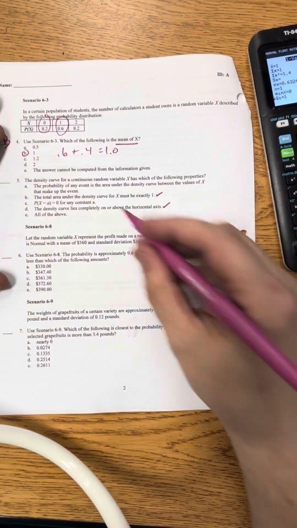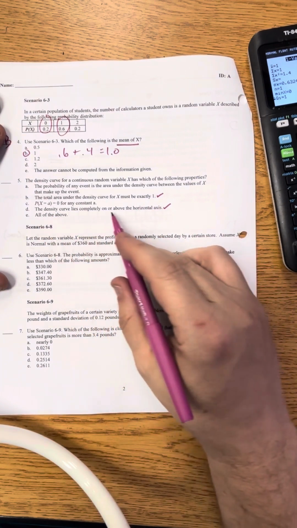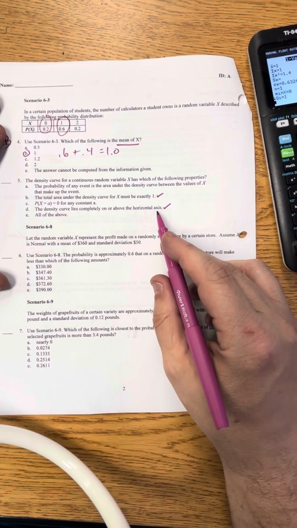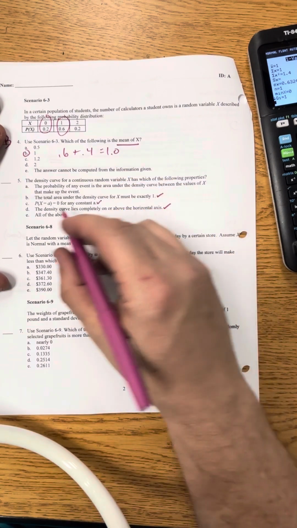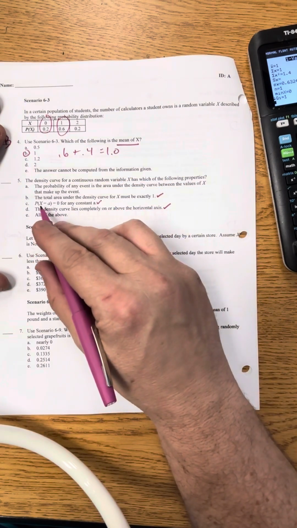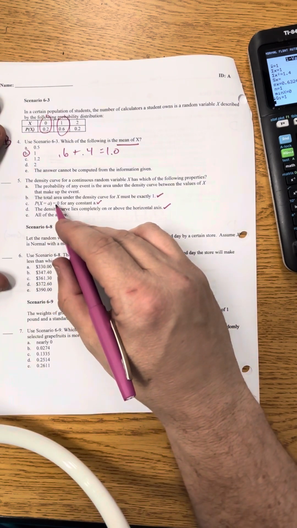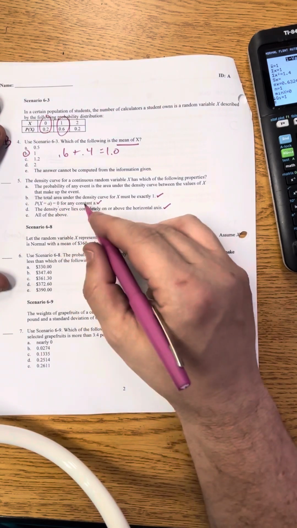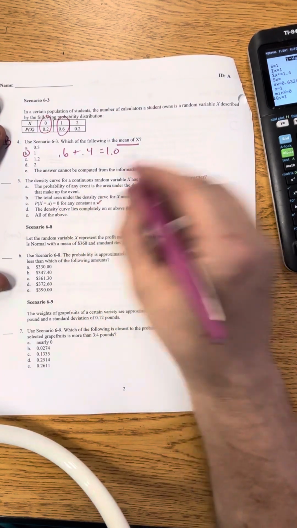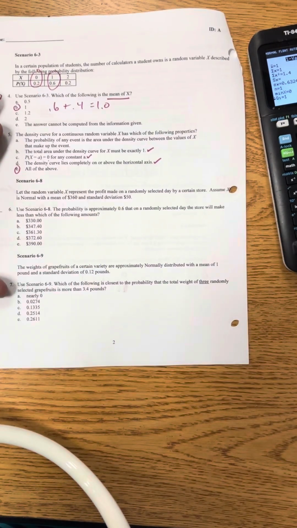All right, the next one, for the density curve, these are the two that we've seen before. The total area under the curve must be exactly 1, and the whole area of the curve must be above the horizontal axis. We've also done this one in Unit 5, that the probability that x in a continuous random variable is equal to a particular value is approximately 0. It's actually 1 over infinity, but that's approximately 0. So that one's right, and if these 3 are right, then they all have to be right. That one's all of the above.